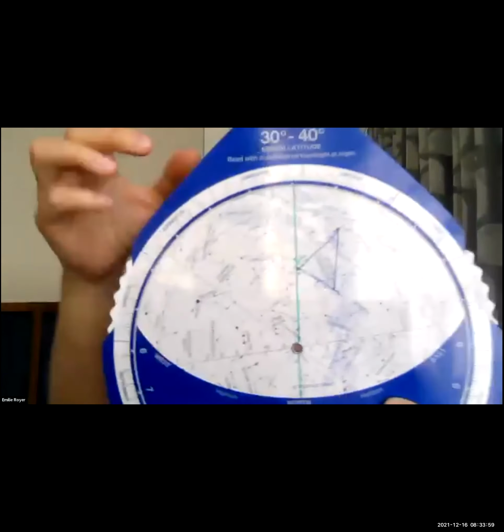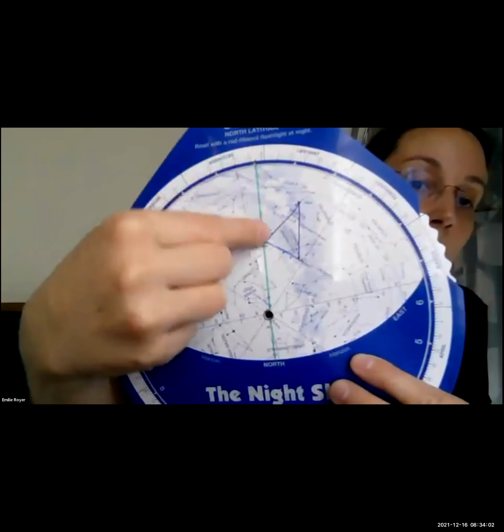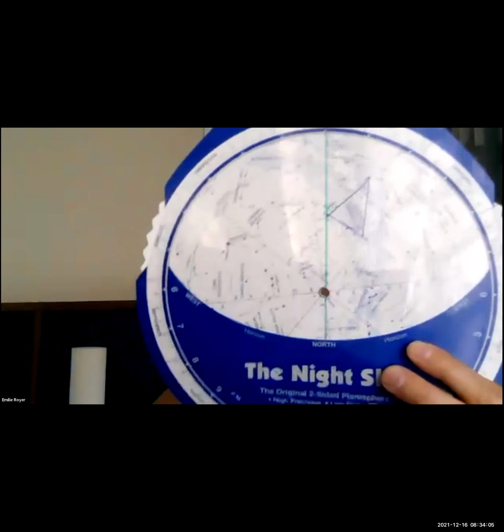So using those marks, you can also read the celestial, the equatorial coordinates of every object in the sky. For example, let's look at the star Vega, part of the Summer Triangle. Put the star Vega on the meridian. You'll see the star Vega on the meridian. It's almost at the zenith.